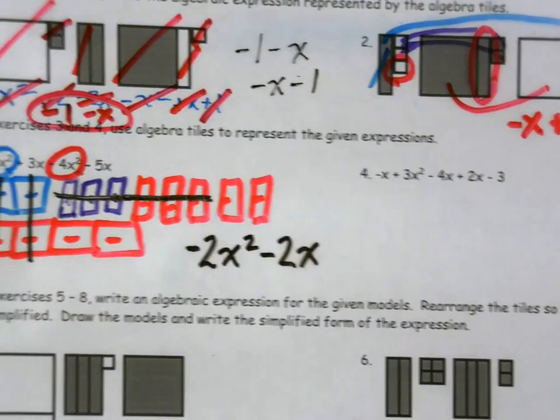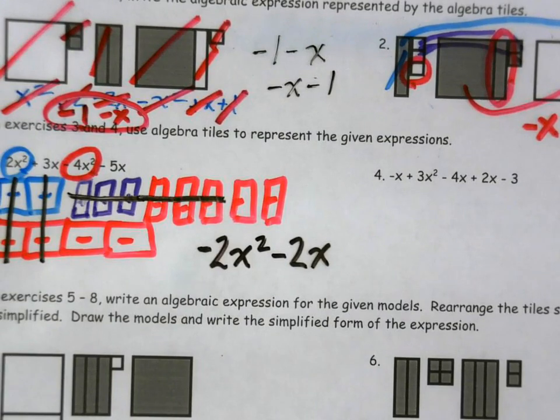So the bigger one would always go first? Yes. You always work with your tiles from biggest tile to smallest tile.